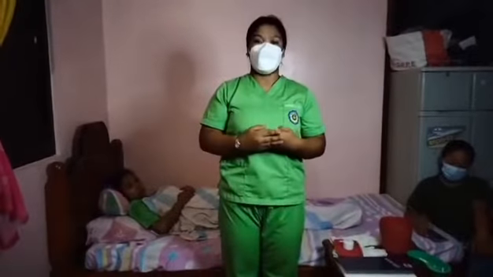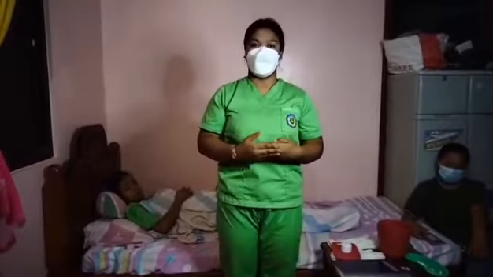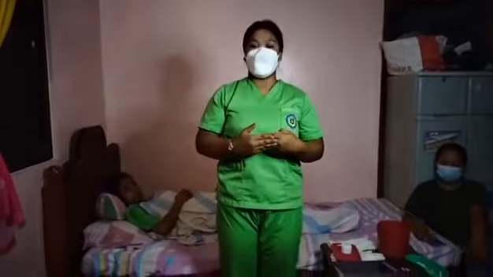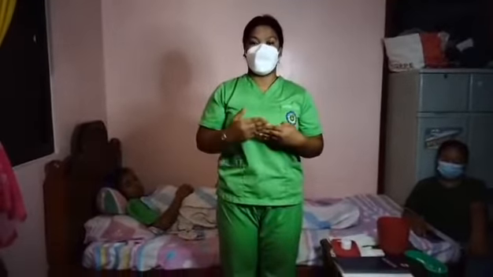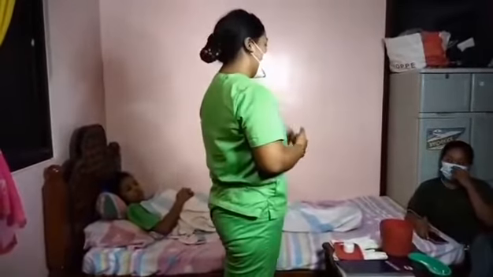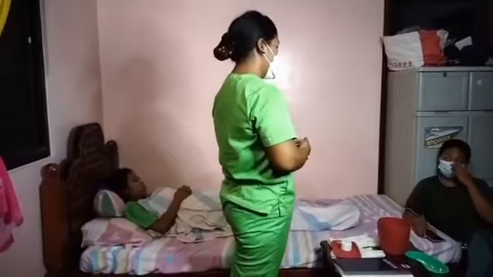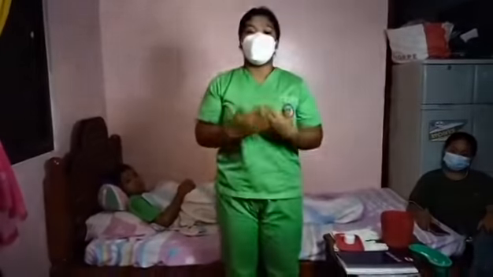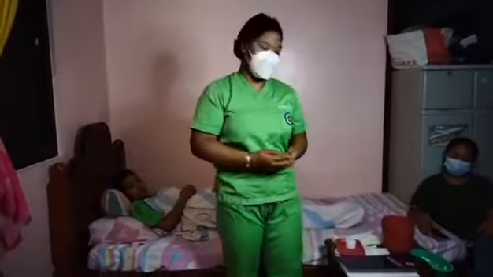Check allergy bracelet or ask the patient about allergy. Then explain the purpose and action of each medication to the patient. Ma'am, ask ko lang po kung meron po ba siyang allergy sa food or sa medicine? Wala naman po. Okay po, thank you po. Then perform hand hygiene and put on gloves.